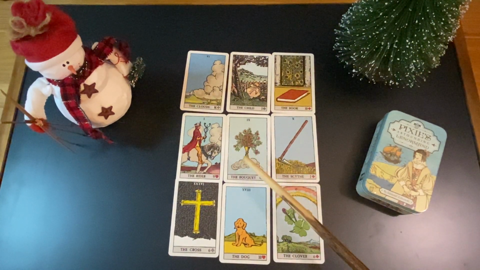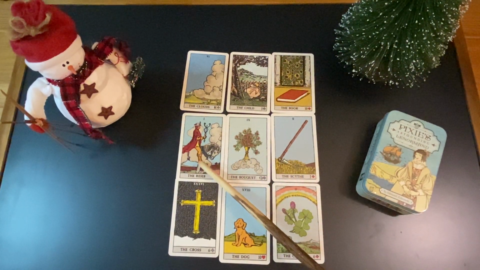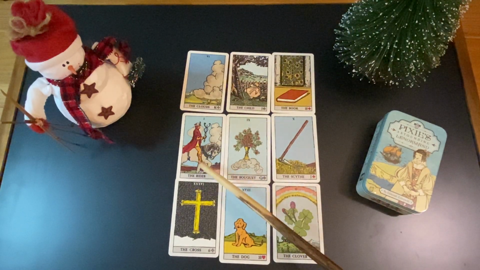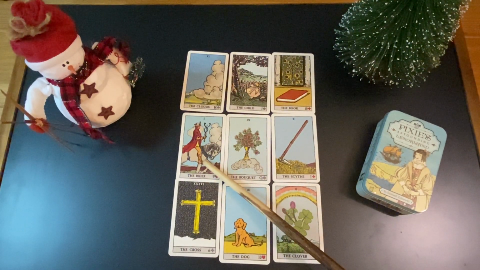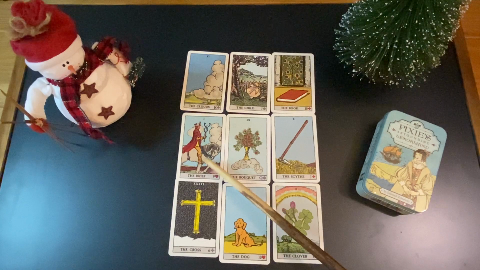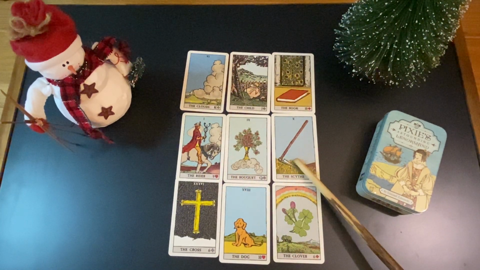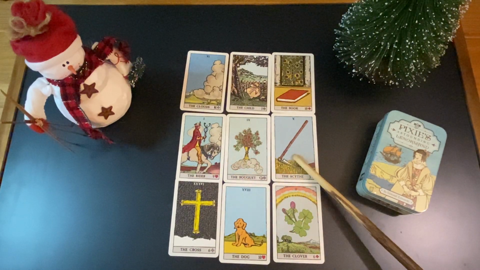So what is he getting for Christmas? We could say he's getting nail clippers. Sorry, I crack myself up. Because the rider as a descriptor can be feet, and hooves. He's got to trim his hooves. Nails, right? And here, this is a sharp object. So he's getting nail clippers.